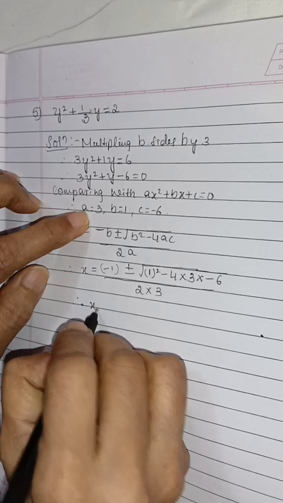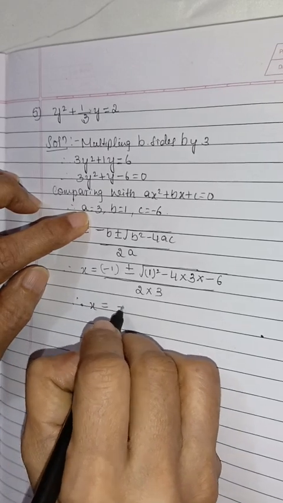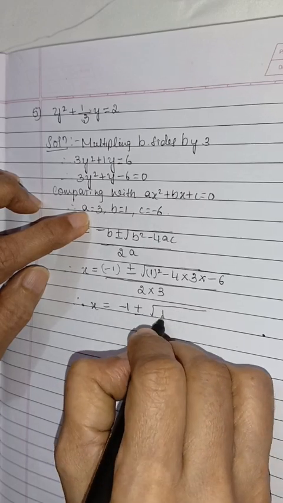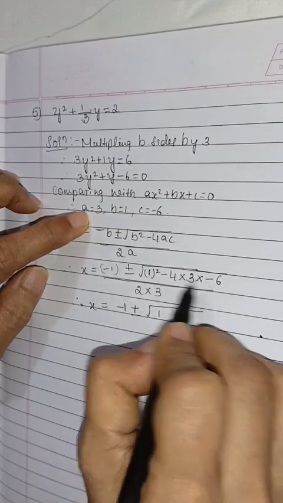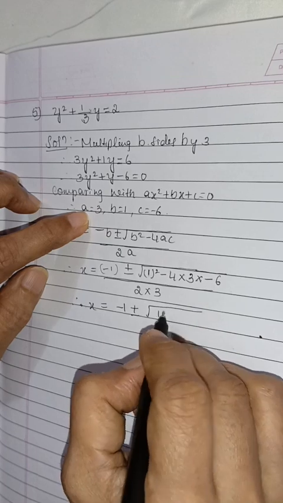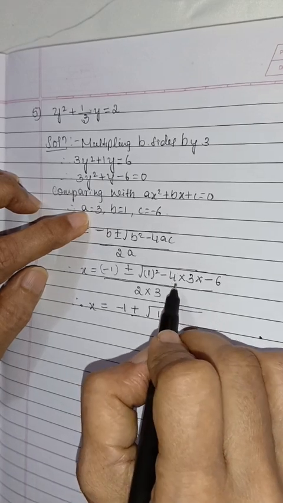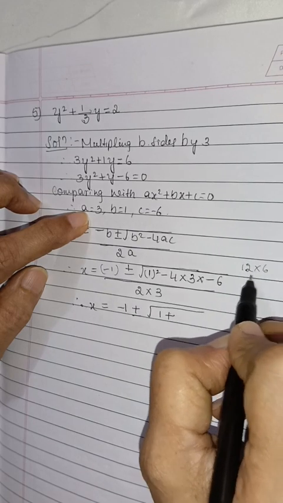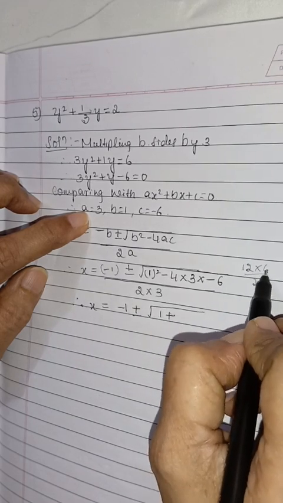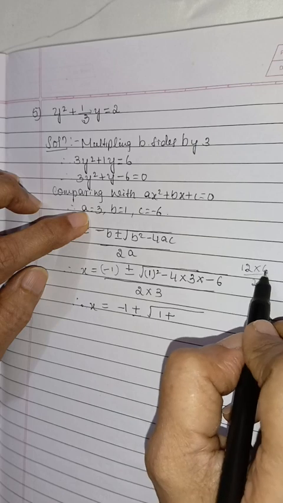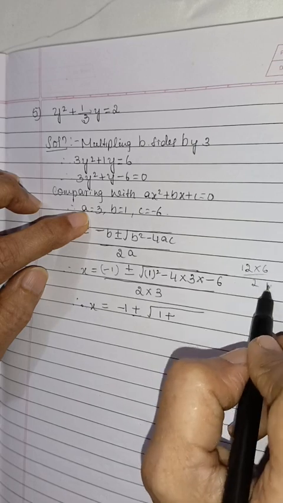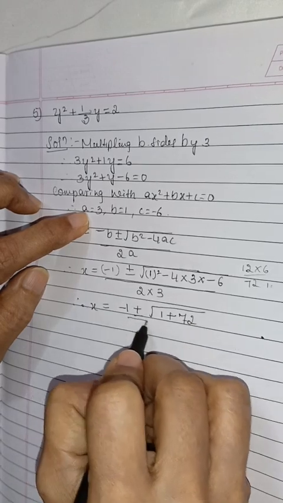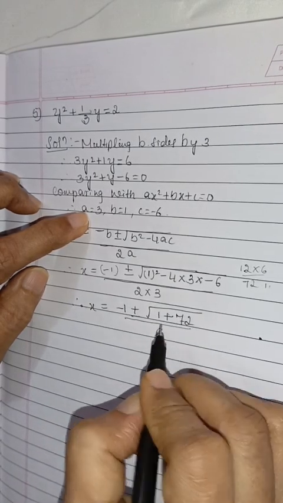Therefore x is minus 1 plus or minus square root of 1, and here minus 1 minus 4 minus 6 is plus, so 4 3s are 12 multiplied by 6, 6 2s are 12, 1, 6 1s are 6, 6 7, 72. 72 divided by this 6 2s are 6.